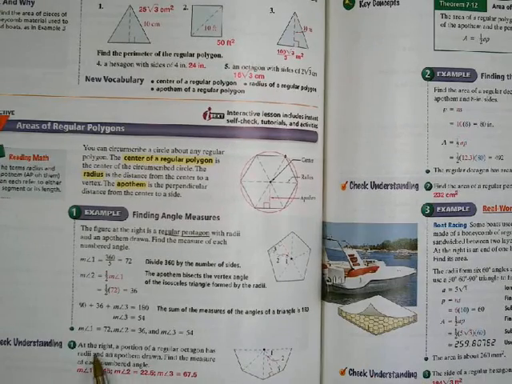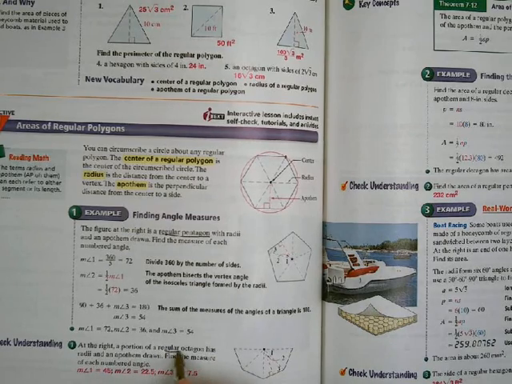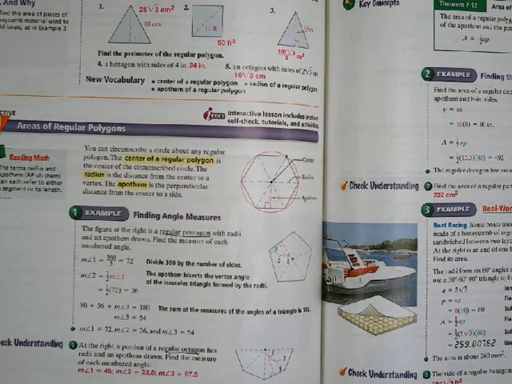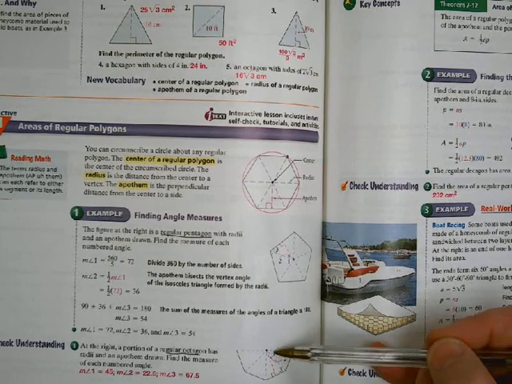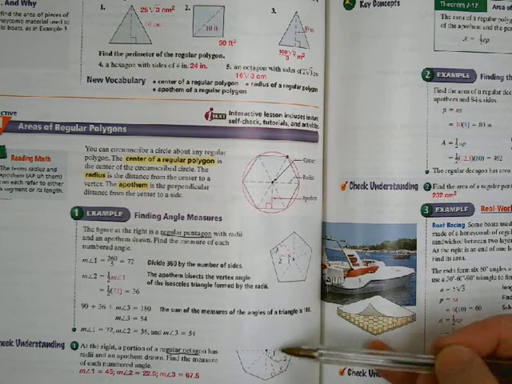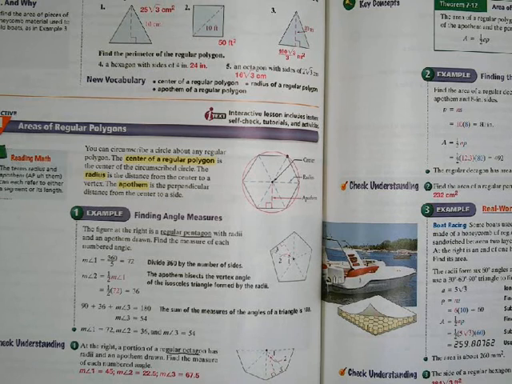At the right, a portion of a regular octagon has radii and apothem drawn. Find the measure of each numbered angle. Well, 1, 2, 3, 4. This is half the picture. If it's an octagon, how many sections do we have? Octagon. 8. Okay?